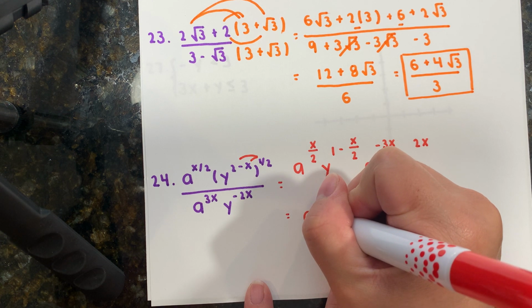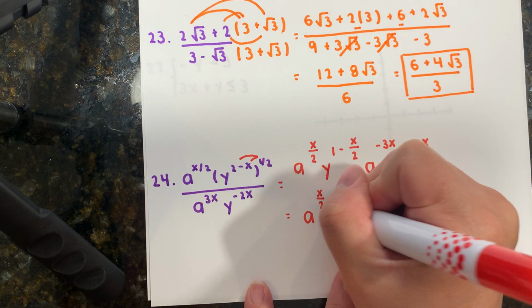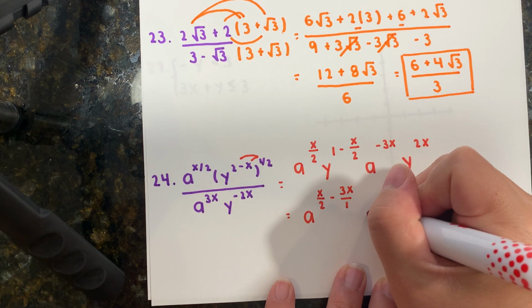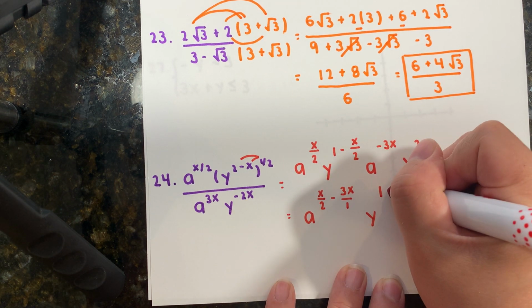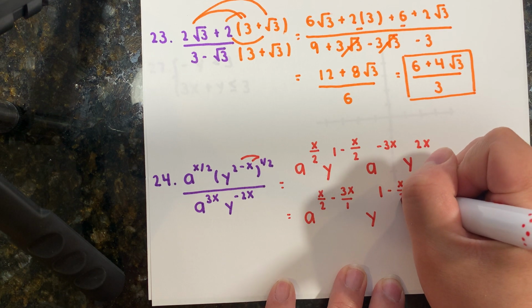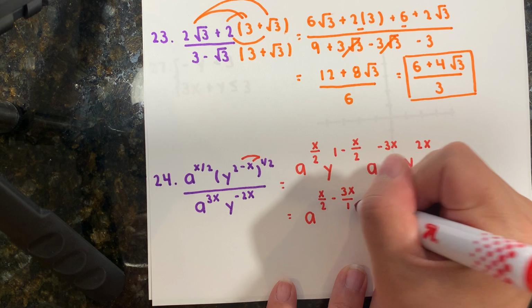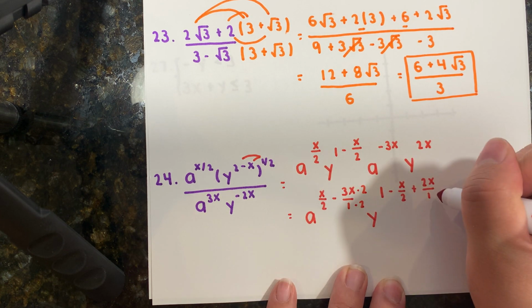So I'm going to have a to the x over 2 minus 3x over 1. Then I have y to the 1 minus x over 2 plus 2x over 1. And all I want to do is make common denominators.